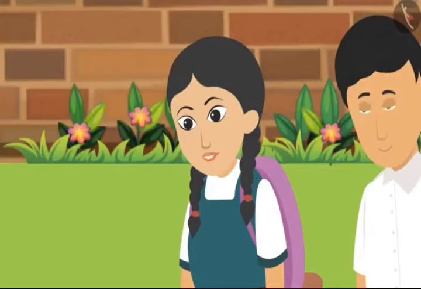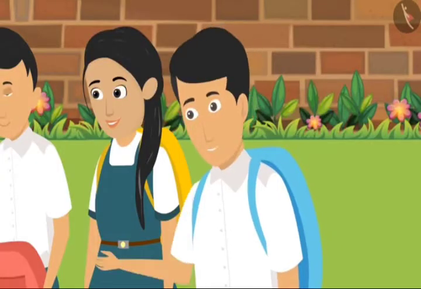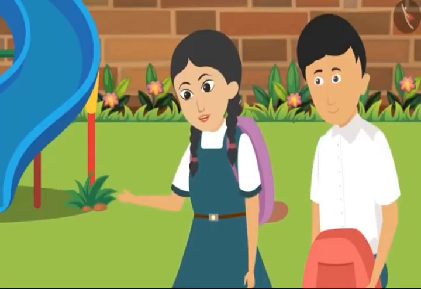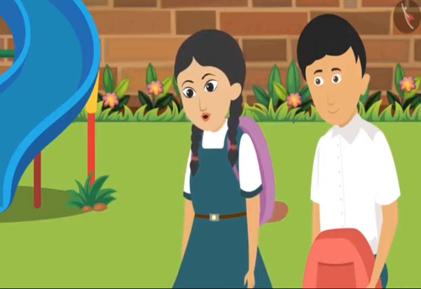Oh hey! Are they carrying rice grains? Do ants eat rice too? Of course, Amina. All living beings of this world need food to survive. Oh wow! I really want to know how this little creature eats food. Let's observe them closely to know.